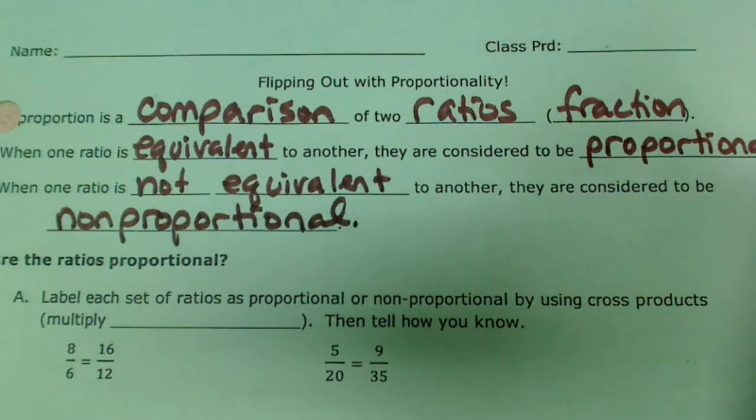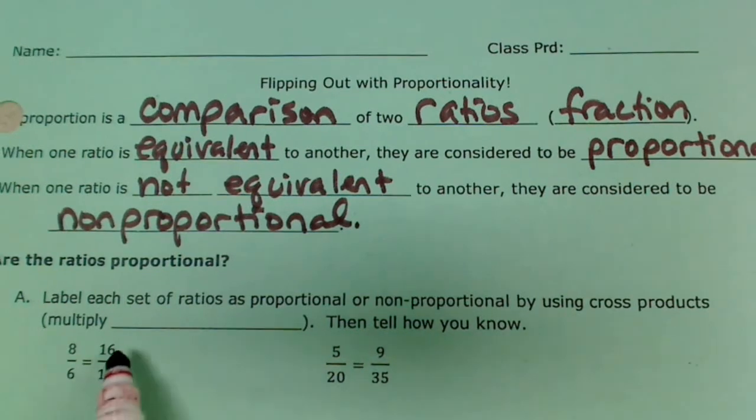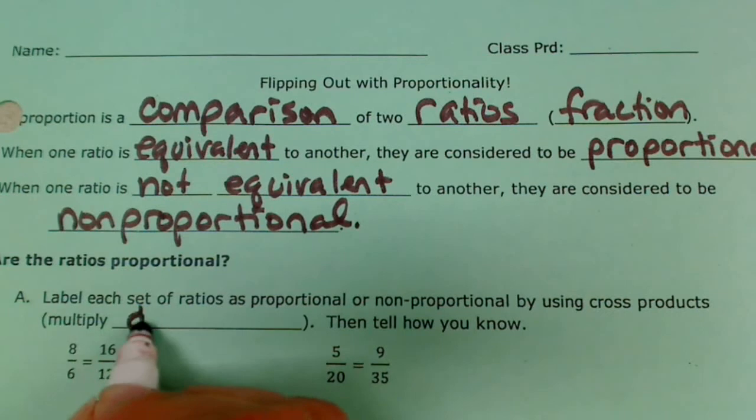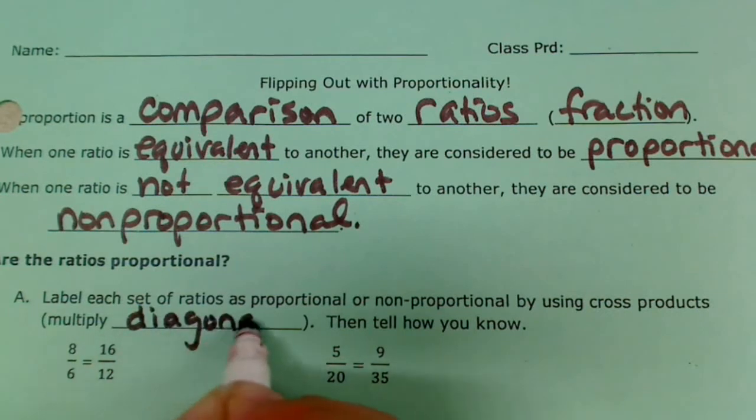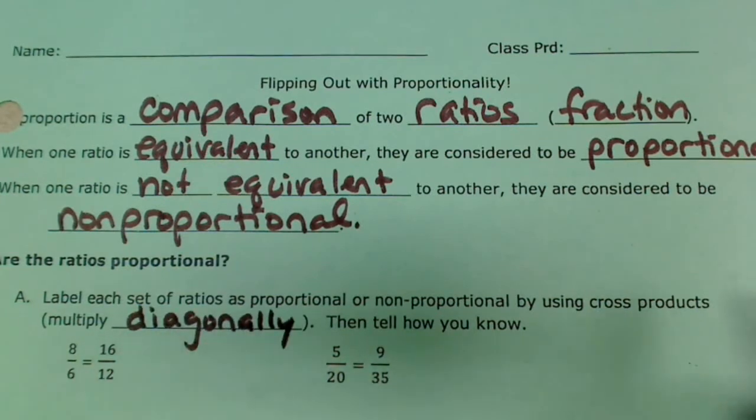We're going to be looking at proportionality with ratios, with tables, and graphs and equations. So let's go ahead and start off with a ratio. Label each set of ratios as proportional or non-proportional by using cross products. That means that we multiply diagonally. Then we can tell whether it's proportional or non-proportional.